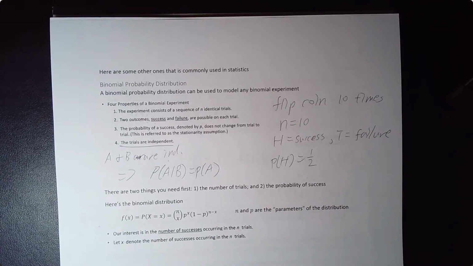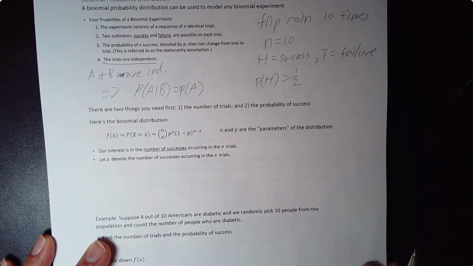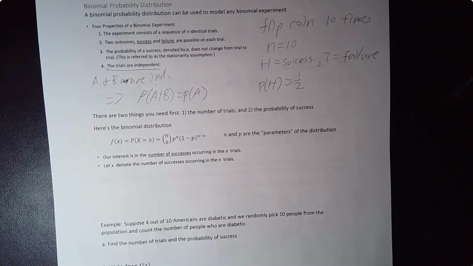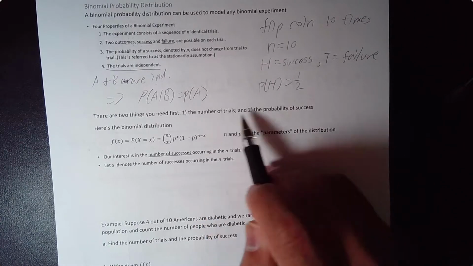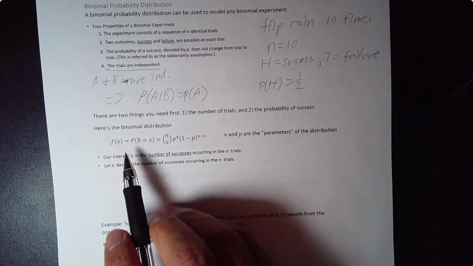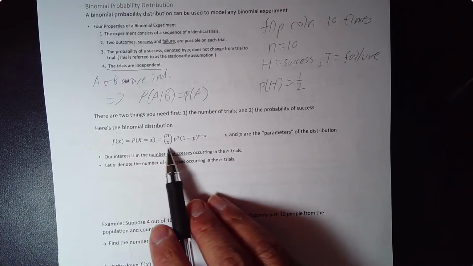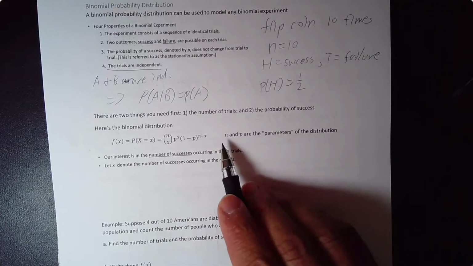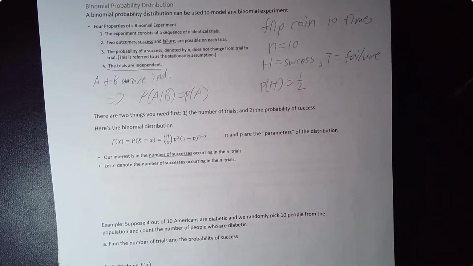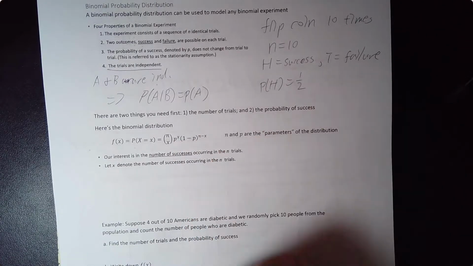And that will give you a lot of advantages, right? So for the binomial distribution, there are two things you need. First, the number of trials, and second, the probability of success. Here is the binomial distribution formula, or the PDF. n and p are the parameters of the distribution, and this is the formula here.